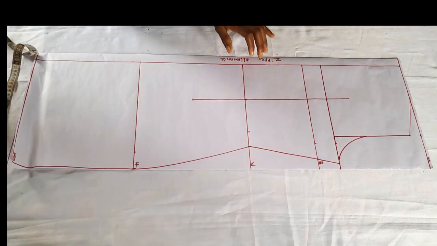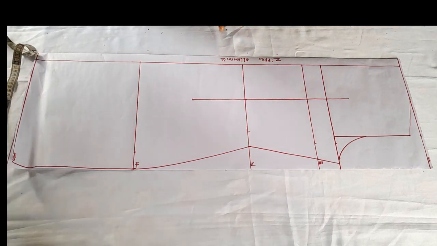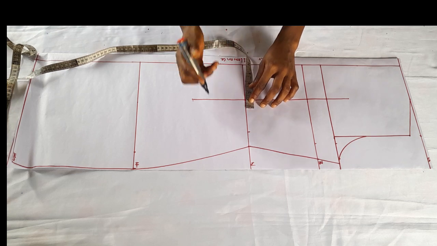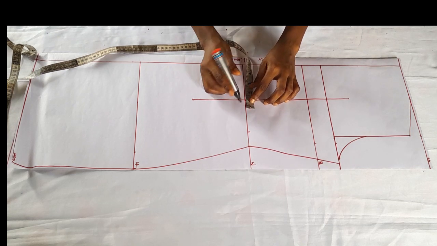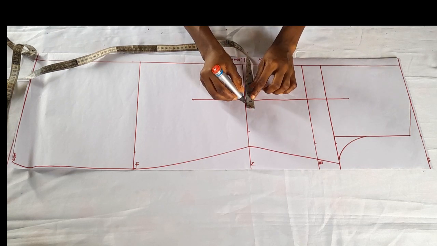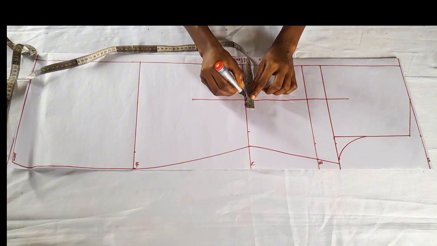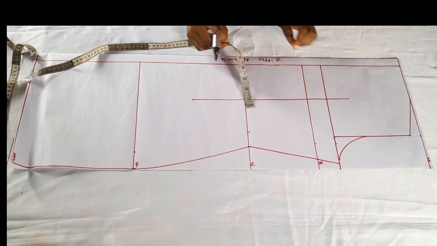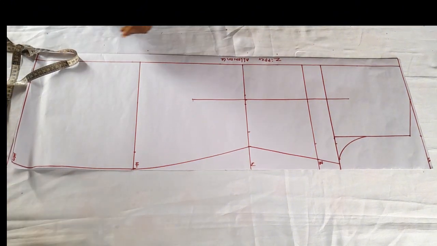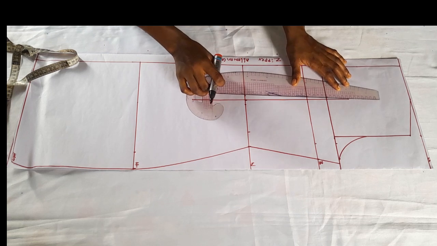Then the next thing to do here, I'm going to take out ½ inch from both sides of my waistline, from my nipple to nipple line. I'm going to take out ½ inch, then I'll connect it like this.